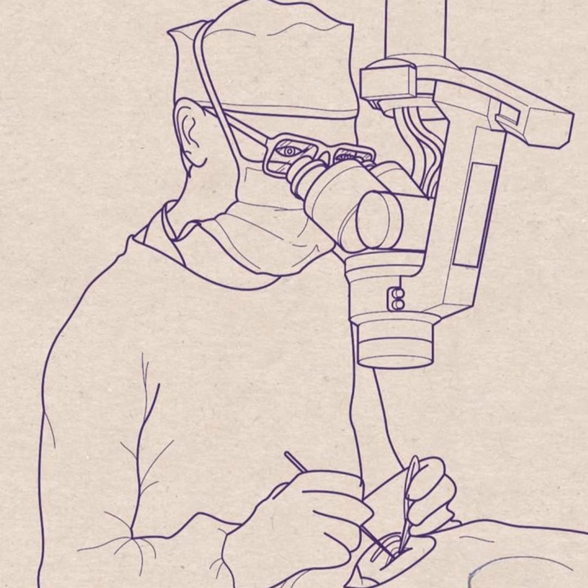We use a 4:1 ratio for advancement, meaning for every 1 millimeter of desired lid elevation, you need to advance the aponeurosis 4 millimeters. Why is that ratio important? It ensures adequate correction and helps avoid undercorrection.